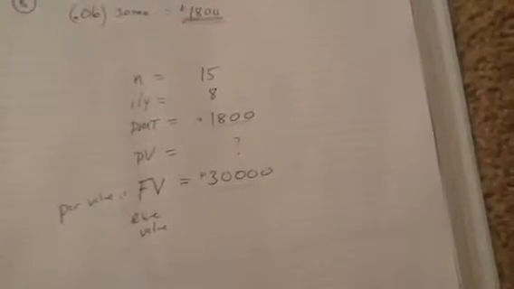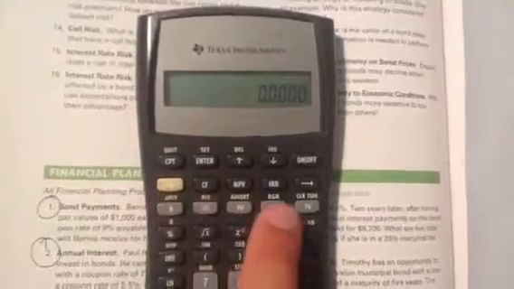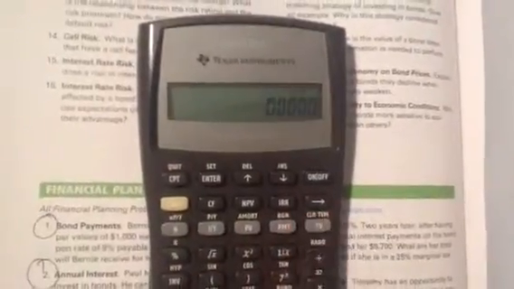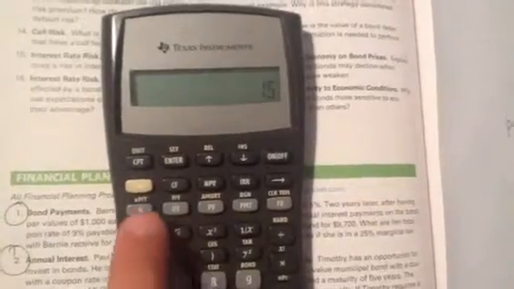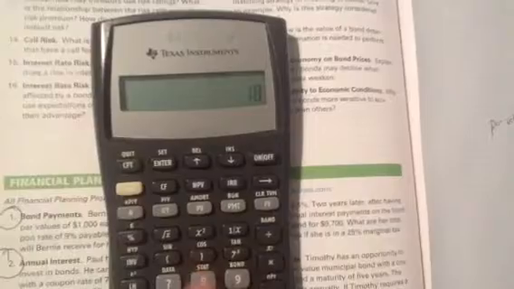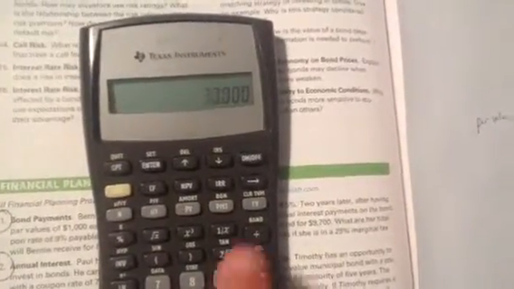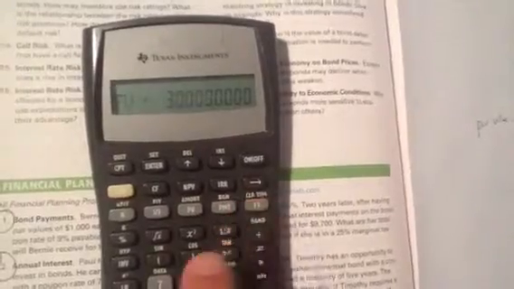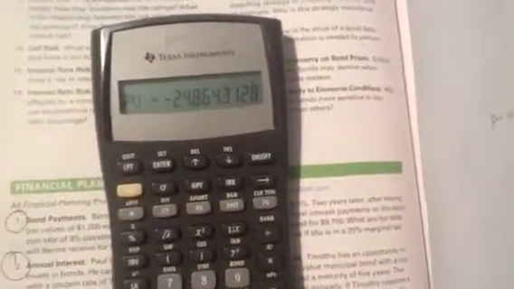What's the PV? All right, so let's just type it in. I turn the calculator on. I hit cancel. Now I hit second, and then I hit clear TVM up here to clear my time value of money. And now I put in the pieces: 15 N, 8 interest rate, 1,800 payment, 30,000 par value or future value. Compute PV.